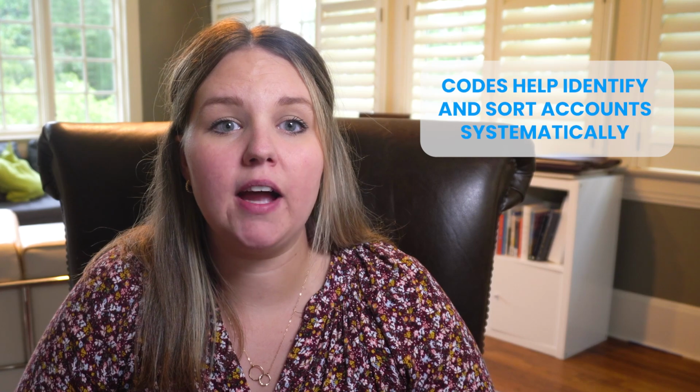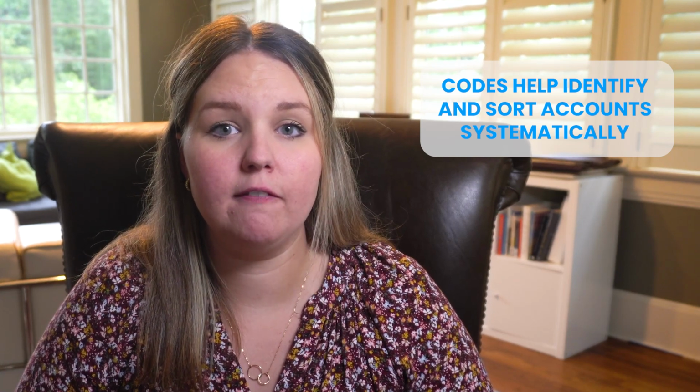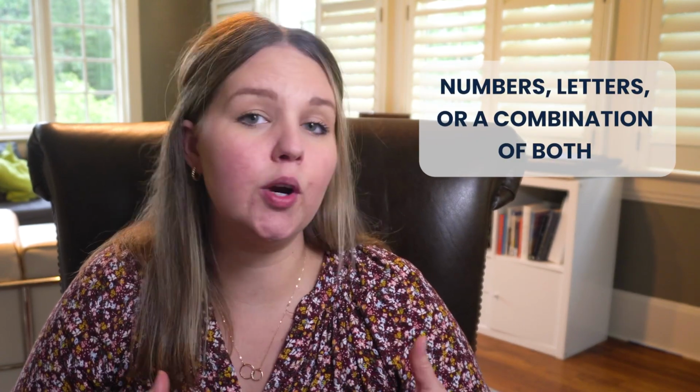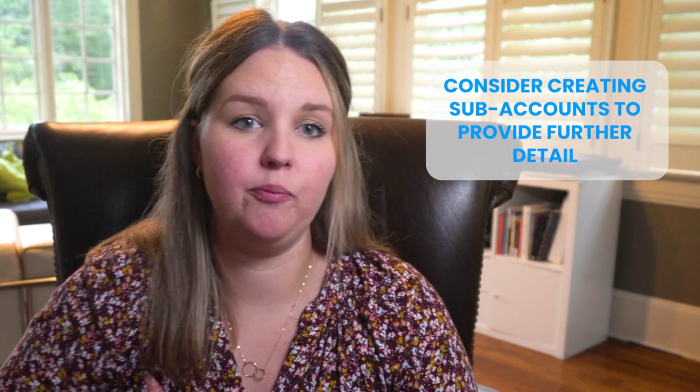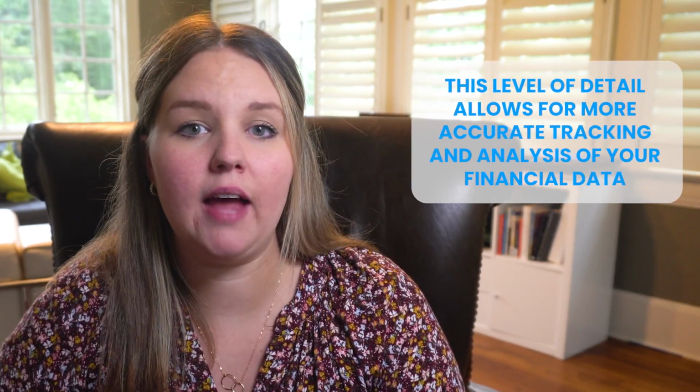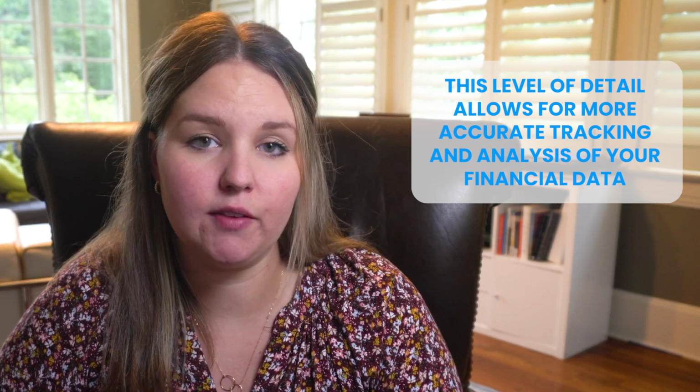Then I recommend assigning unique codes to each account within your categories. Codes help identify and sort transactions systematically. I recommend using numbers, but you can use numbers, letters, or a combination of both. The account code should be logical and intuitive, making it easier to navigate and understand your chart of accounts. Within each main category, consider creating sub-accounts to provide further detail. For instance, under expenses, you could have sub-accounts for advertising, rent, utilities, and so on. This level of detail allows for more accurate tracking and analysis of your financial data.